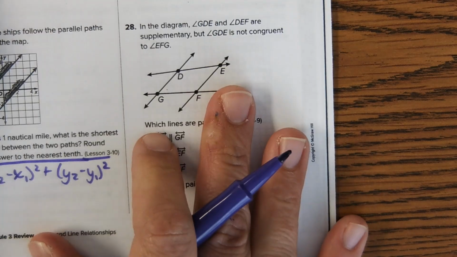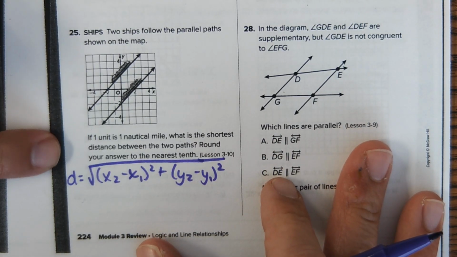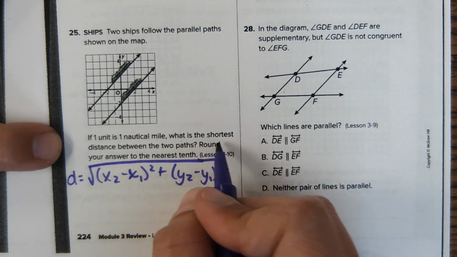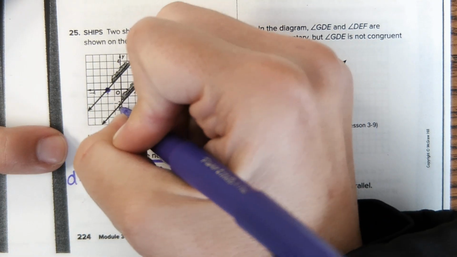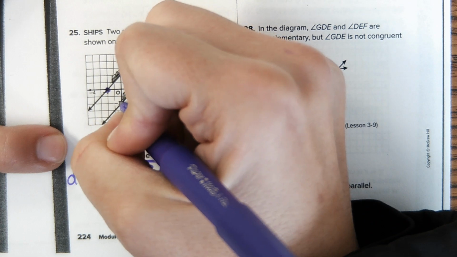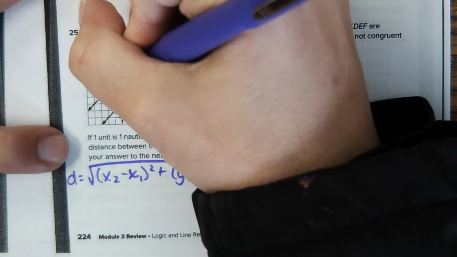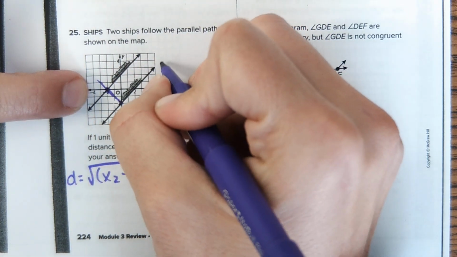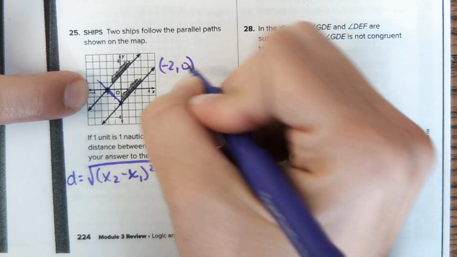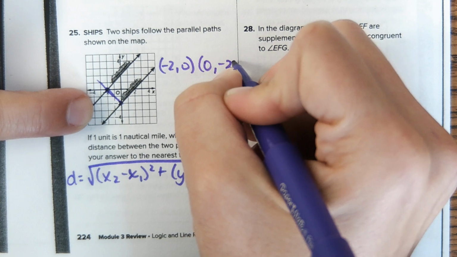Okay, number 25, two ships follow parallel paths shown on a map. If one unit is 1 nautical mile, what is the shortest distance between the two paths? Round your answer to the nearest tenth. Okay, so I'm going to just choose 2 points that are perpendicular. I'm going to choose these 2 points and find this distance here, and this has to be perpendicular to these lines, of course. These two coordinates, I have -2, 0, and then this here would be at 0, -2.